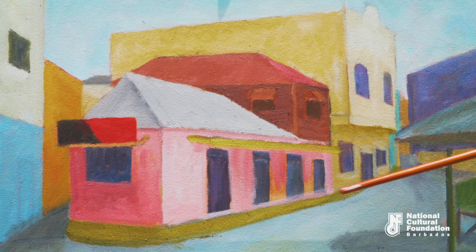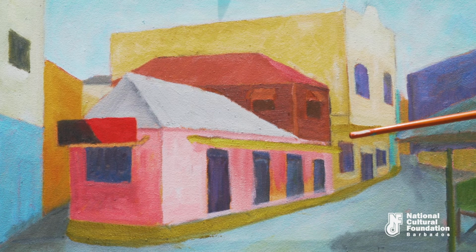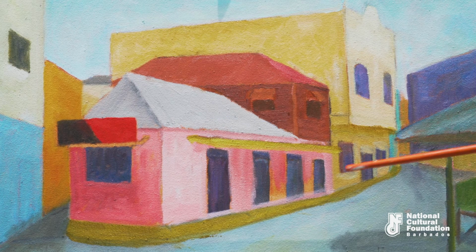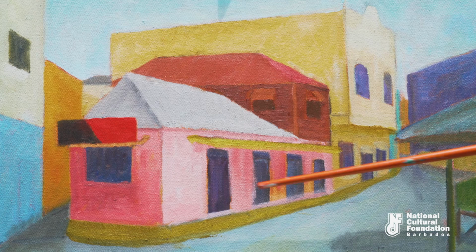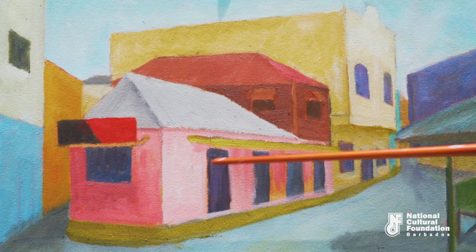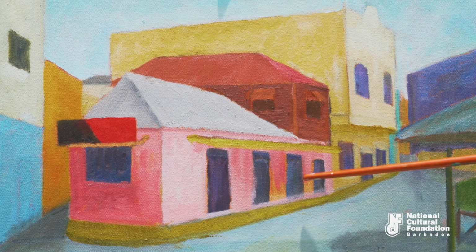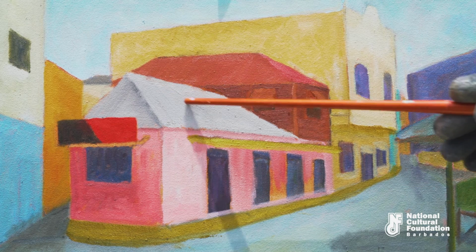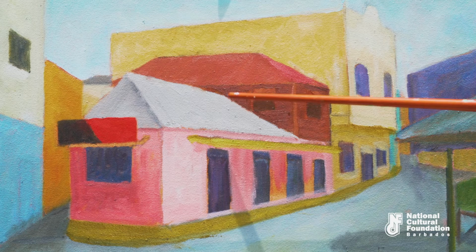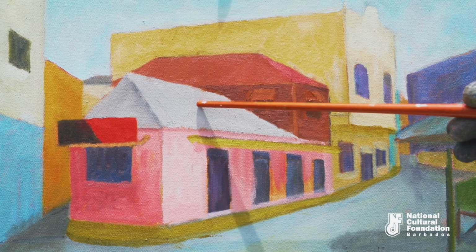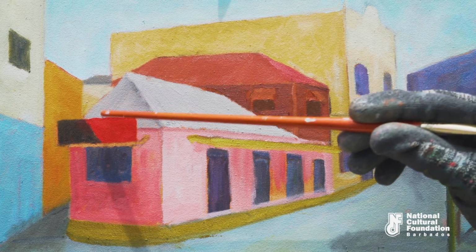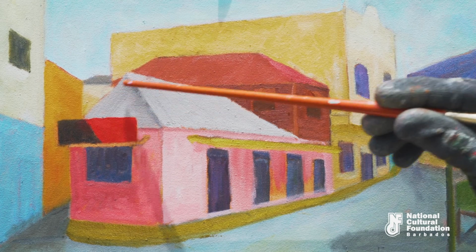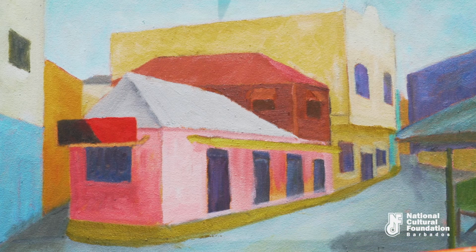You can glean that the direction of the sun is from this angle, so the face of the building will be much lighted. You can see a variation in values here. The base that I've used for the roof is a gray, and the light gray here is of a different value than the darker gray here, which shows that that side of the building is in shadow.